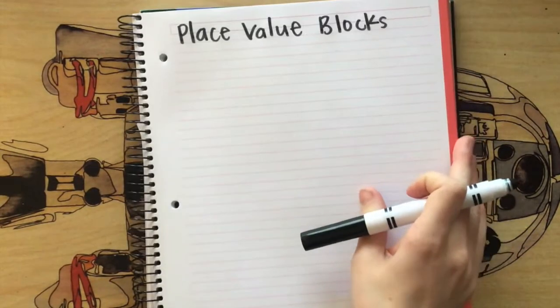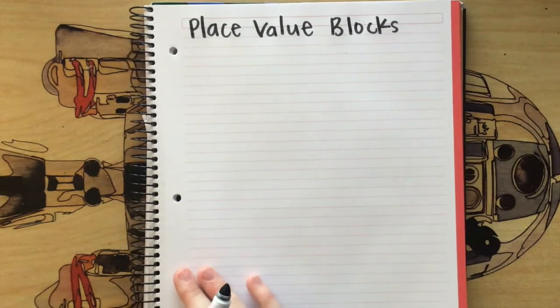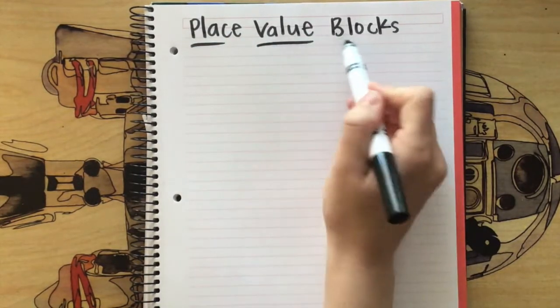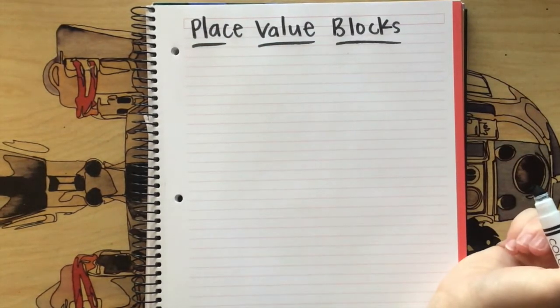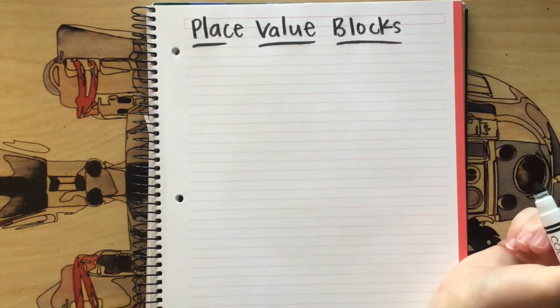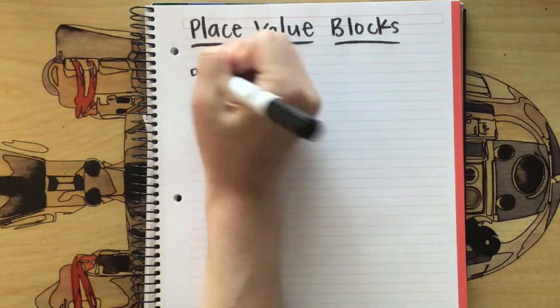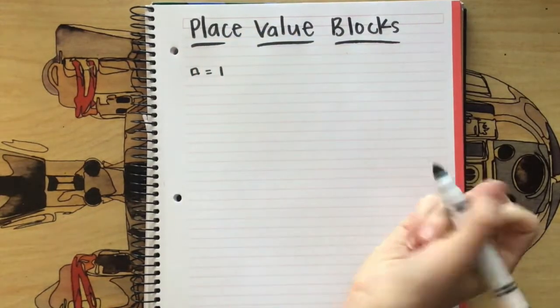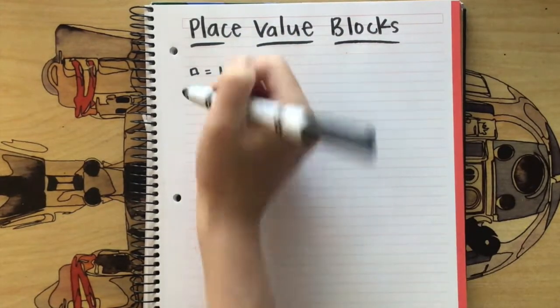This was a question from one of my parents asking about place value blocks. So that's what we're going to be focusing on today. Place value blocks is basically just ways that we represent numbers. So we use just one little cube for one block. This represents 1 because there's only one of them.